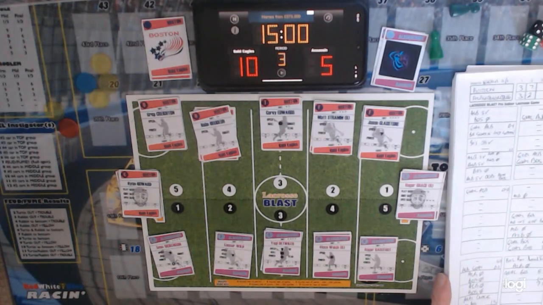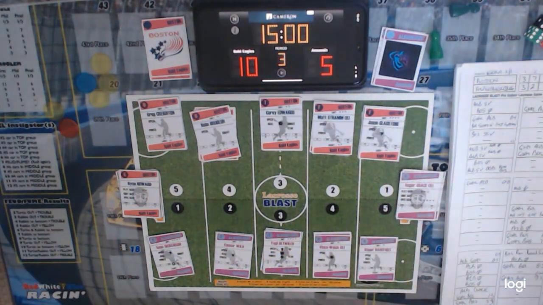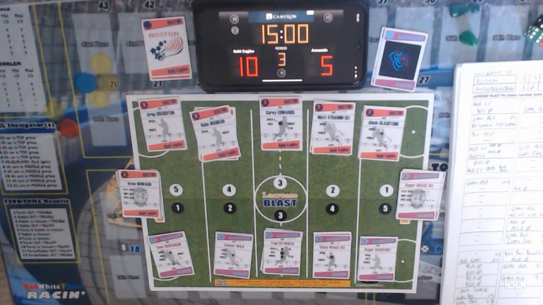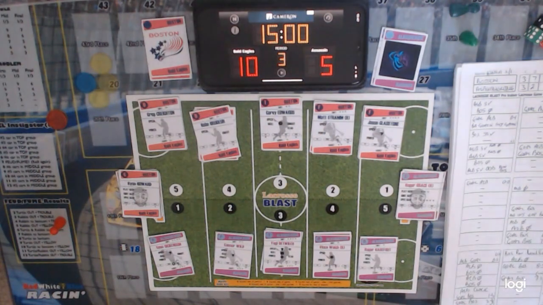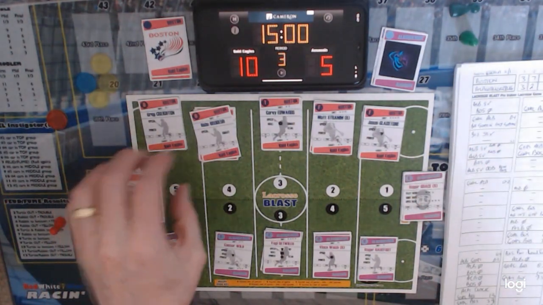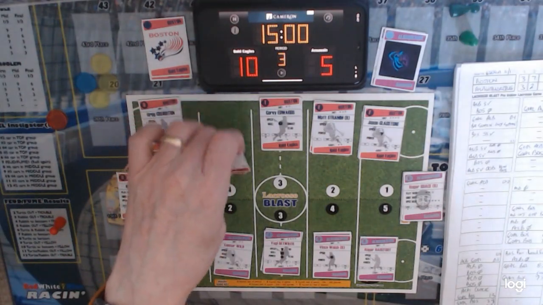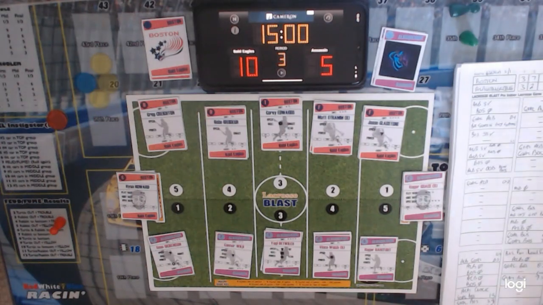both starting goalkeepers have been changed so far. The Boston goalie was injured in the second minute of the game, and the Albuquerque goalie was removed at half time. He completed his mandatory half game if you're the starter in the USBXLA. So let's get on with the second half, and it is at the face-off spot.